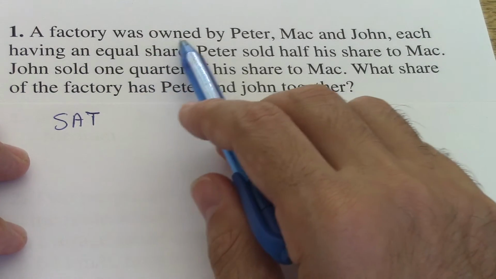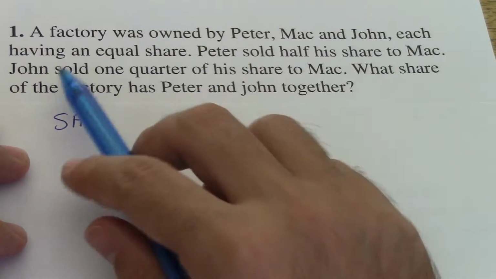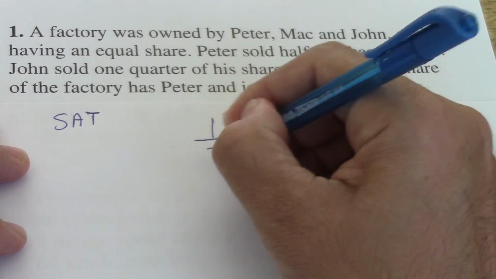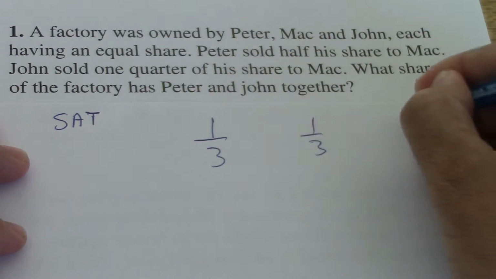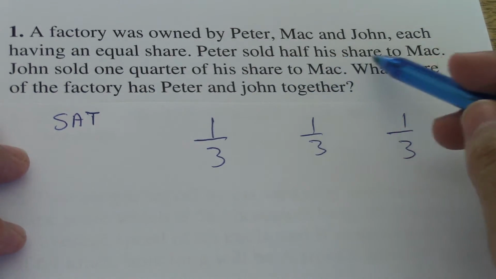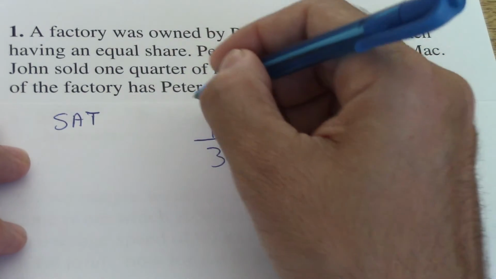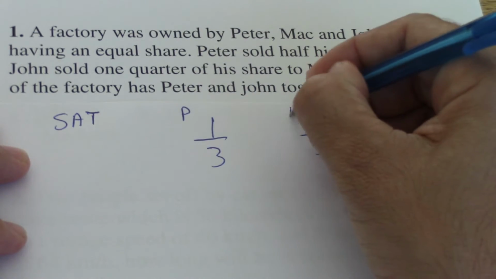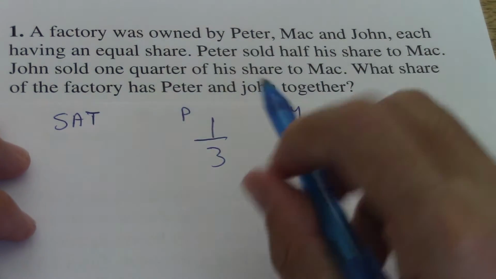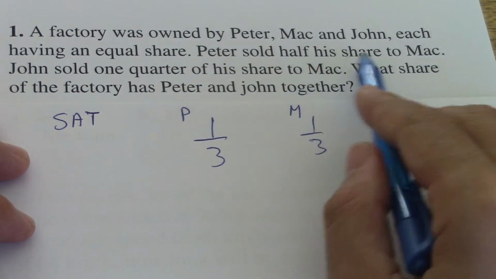A factory was owned by Peter, Meg, and John, each having an equal share. That means each one has 1/3 because it's equal share. Peter sold half of his share to Meg. Okay, let's write here. This one will be Peter, this one will be Meg, and this one will be John. So Peter sold half of his share to Meg.